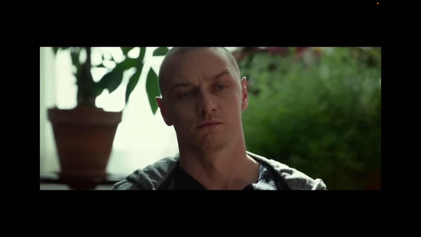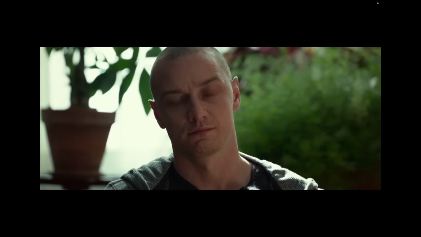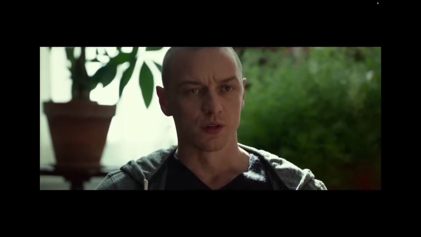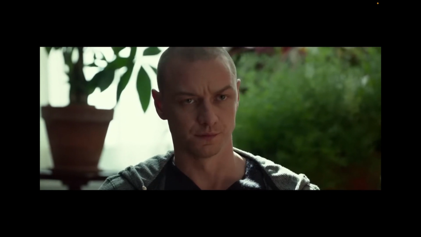In Split, Kevin clearly meets these. The switching between personalities is shown in a visual and exaggerated way. He calls it taking the light. You'll notice amnesia when identities take over. Some alters don't know what others have done. He also has a history of childhood trauma, a common root of DID.